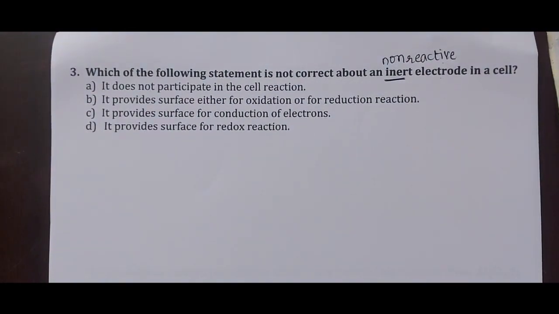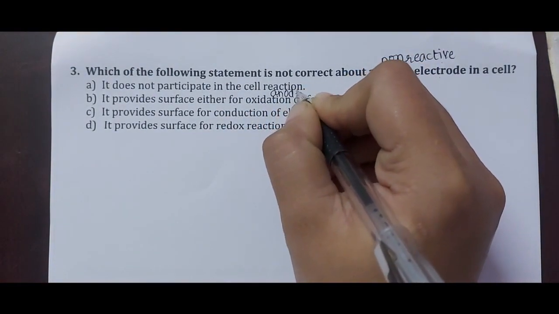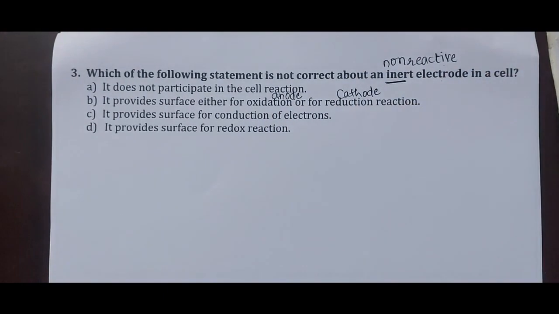So the first sentence given is, it does not participate in the cell reaction. Obviously, since it is non-reactive, it won't participate in the cell reaction. It provides a surface either for oxidation or reduction reaction. Yes, that's the work of an electrode. If there is an electrode, either it will undergo oxidation if it is acting as anode, and reduction if it is acting as cathode.